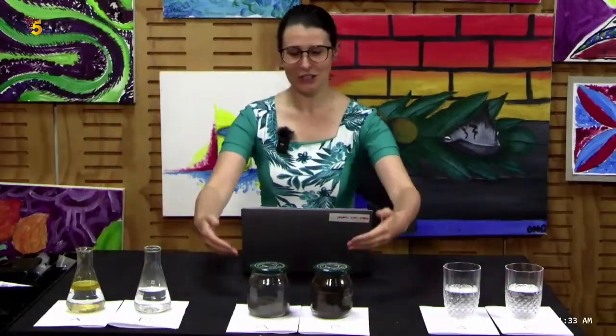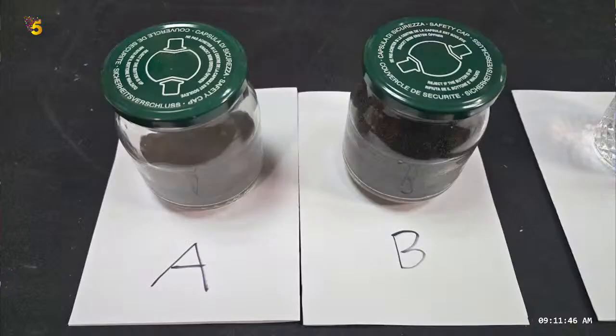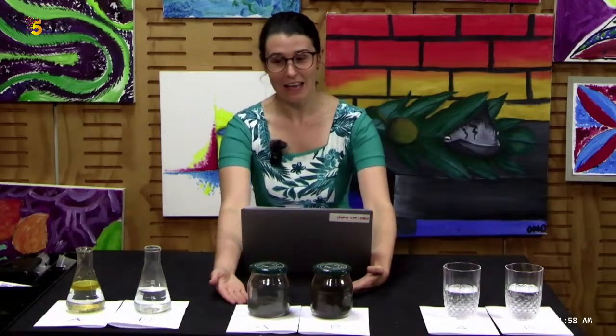Let's move to station 2. Again, one of these is a pure substance and one of them is a mixture. Can you write down some observations in your book? Now make a guess. Which one is the pure substance? Is it A or B?